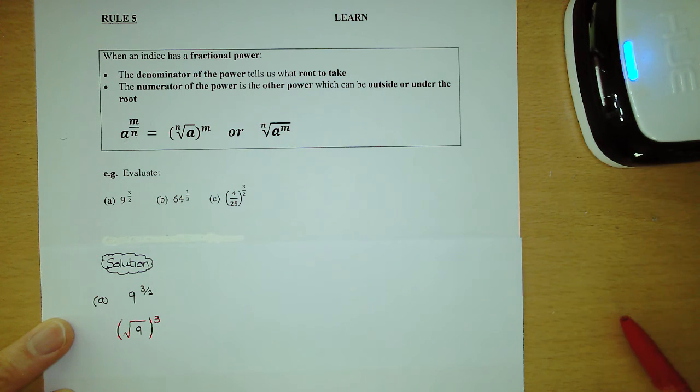So what we do now is we work out the positive square root of 9. In other words, we're trying to find a number that multiplies by itself to give 9. Well, that's just going to be 3. Put our brackets back in and then copy the power down outside. We now have 3 to the power of 3.